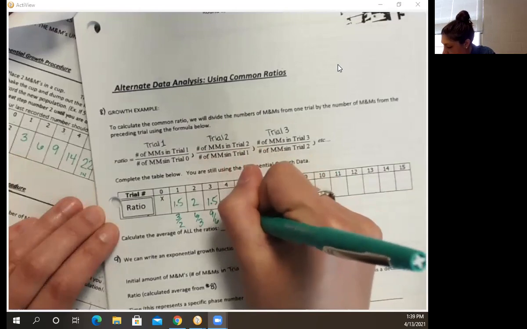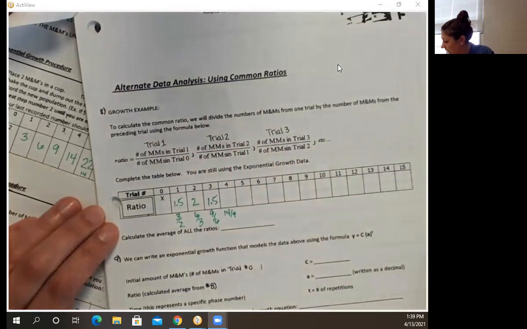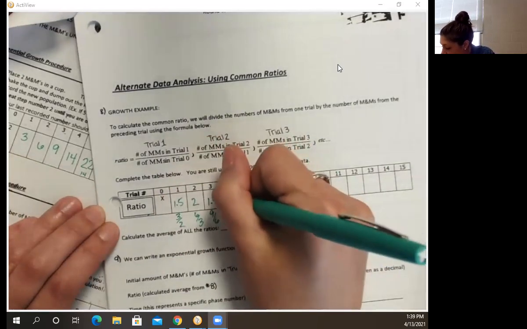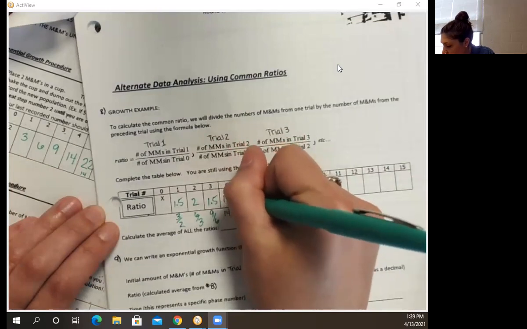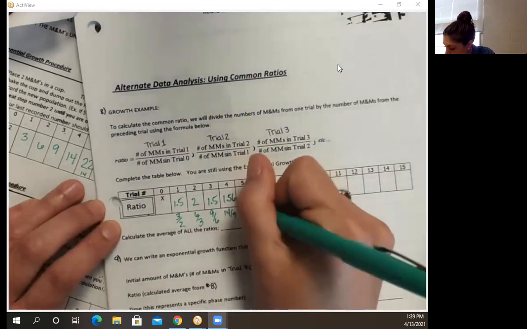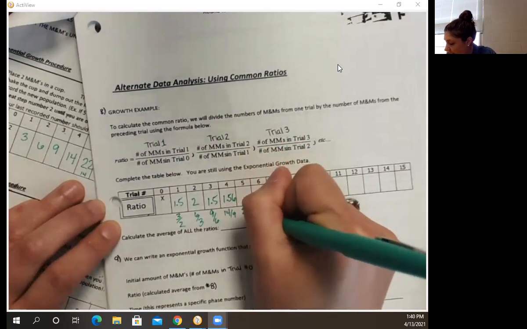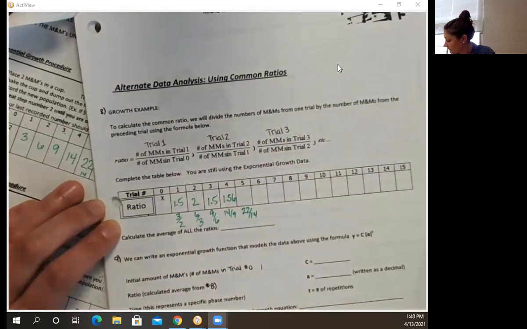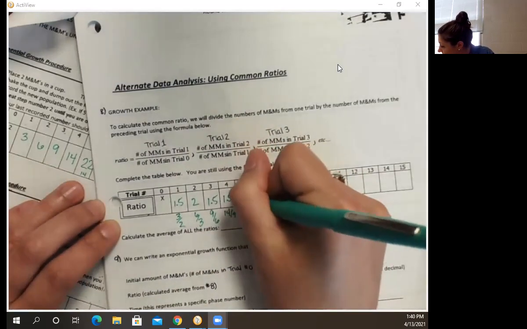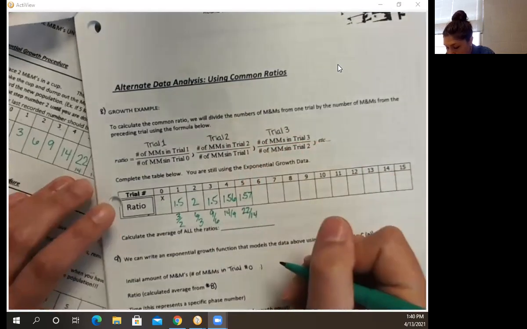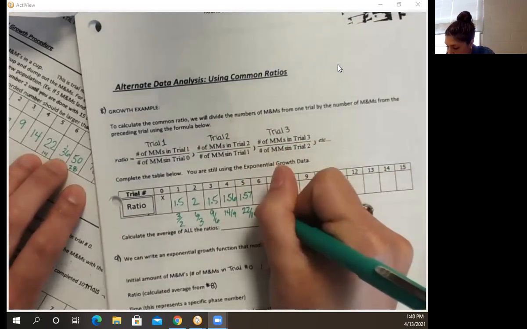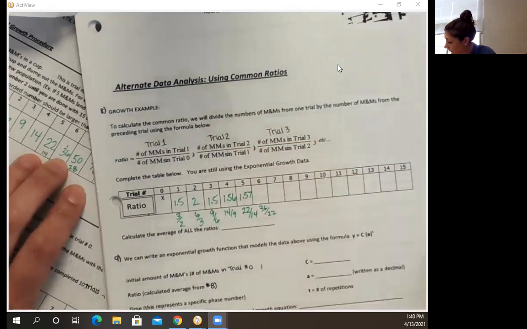And then we want 14 over 9. Gives us 1.5 repeating, so we'll do 1.56. And then 22 over 14 gives us 1.57. Then we have 36 over 22.